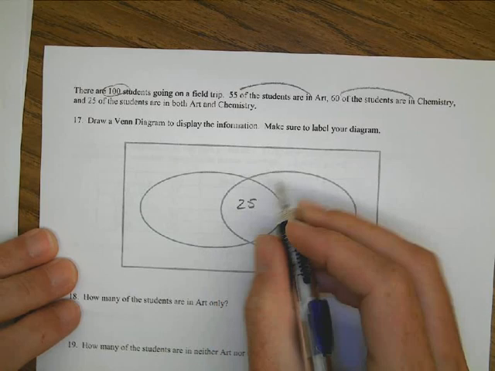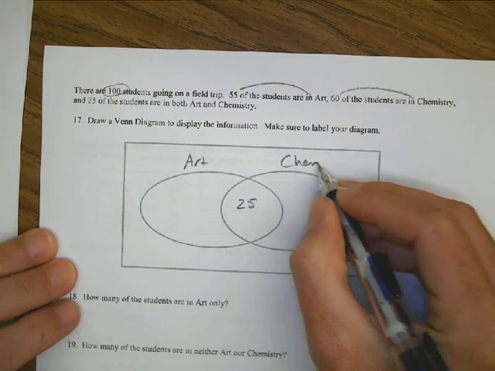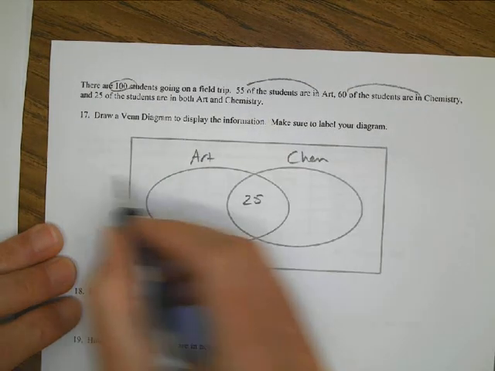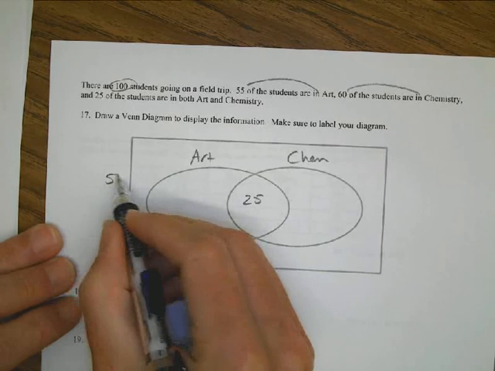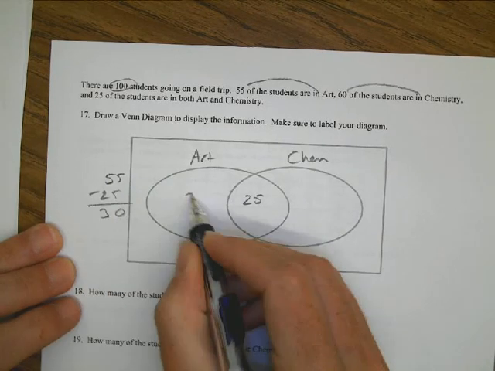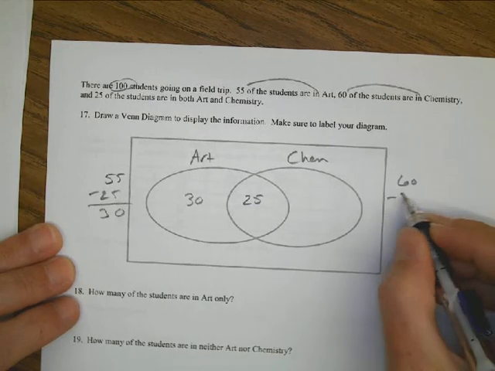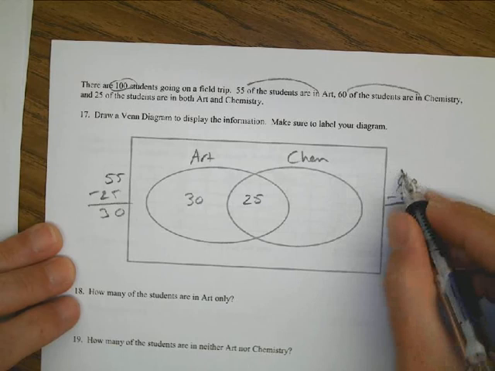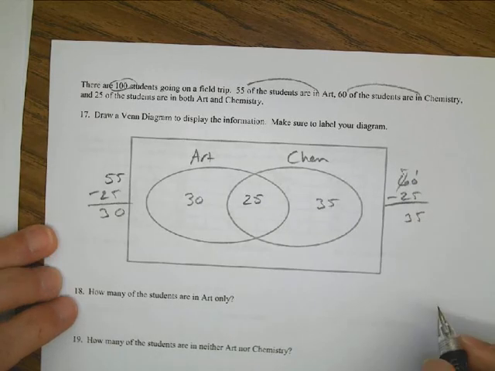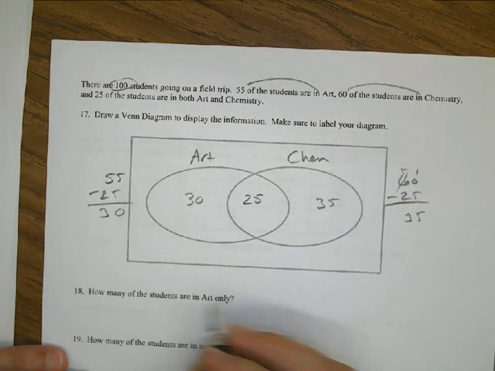So that tells me I have 25 over here. I'm going to write out my chart here. I have art and I have chem. 25 are in both. So for the art, because I have 55, if I want to find out how many kids are there, I'll do 55 minus the 25 overlap kids. That tells me that there are 30 kids in art. And on the chemistry side, I'll take my 60 kids and subtract the 25 overlap kids, and I end up with 35 kids there. Alright, so I have 30, 25, and 35.